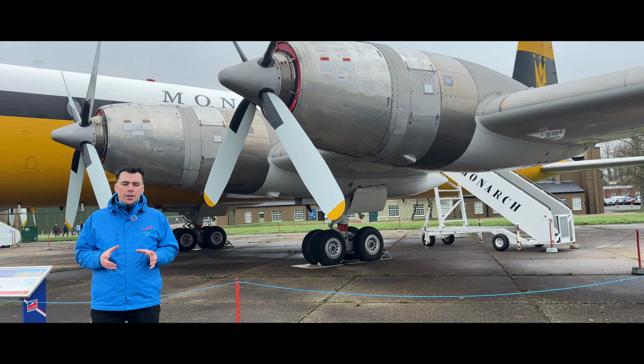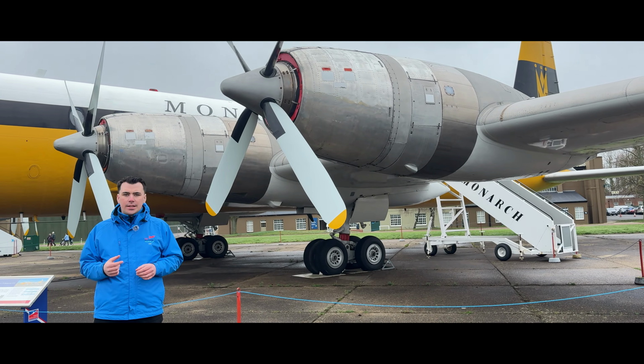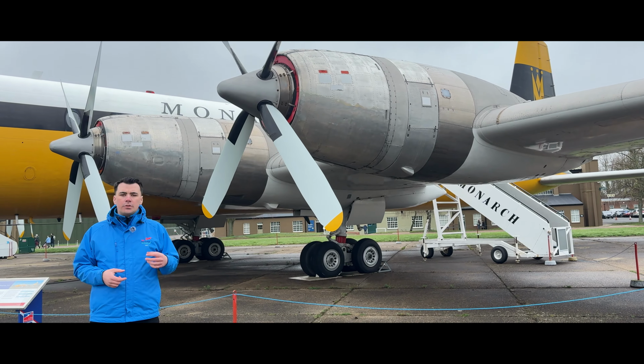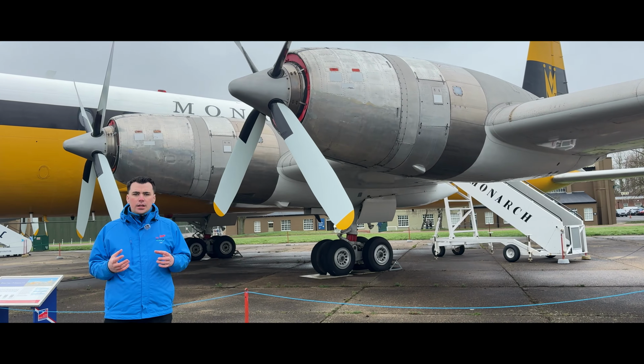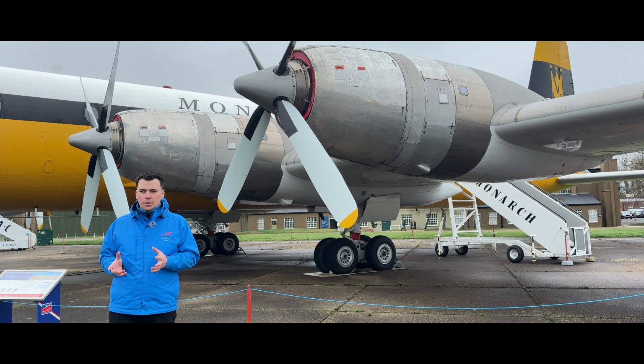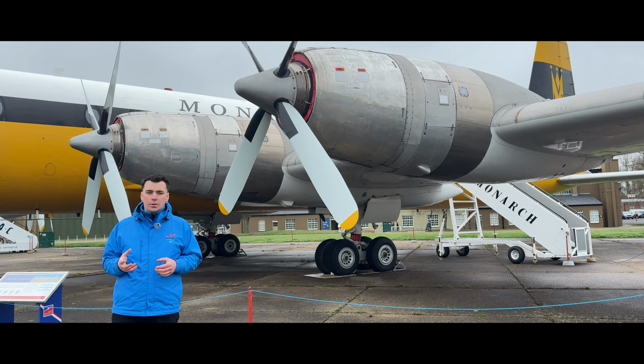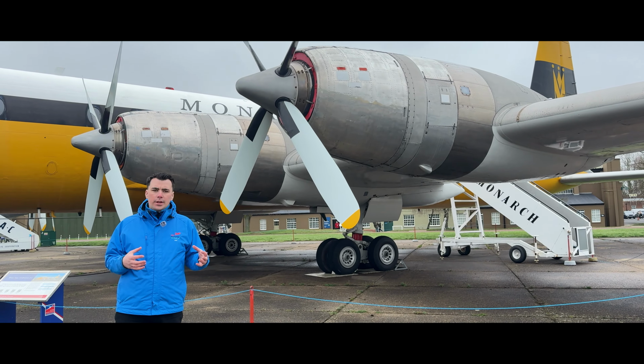Okay, so in this section we're going to pretend this aircraft is a C-130 Hercules. The reason why we're going to do that is because we're going to focus on the propellers. If you're thinking, how can I improve my photography skills on an aircraft, especially if it's large, and just to make it a bit more creative.